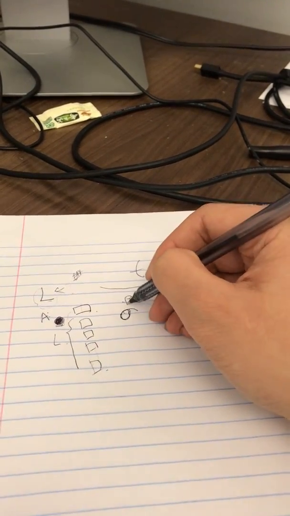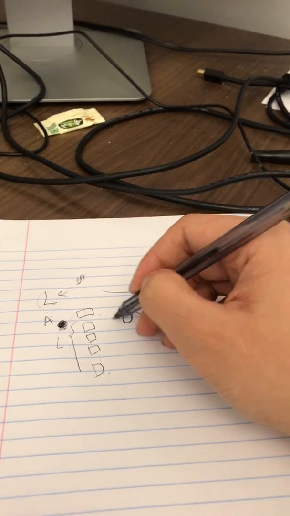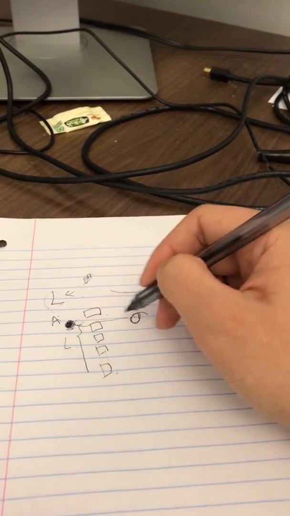I assume node B is coming and gets connected to A.